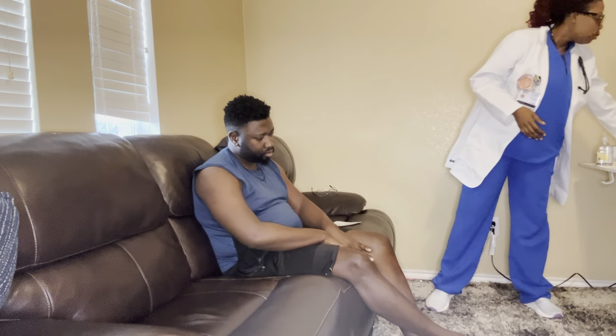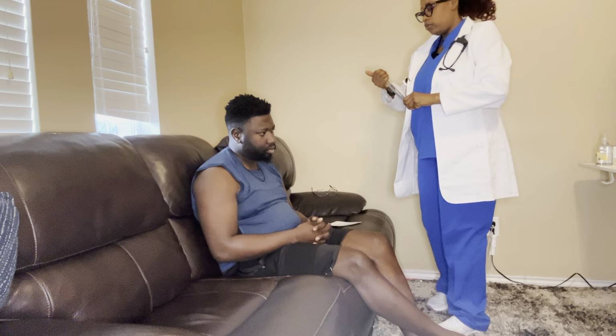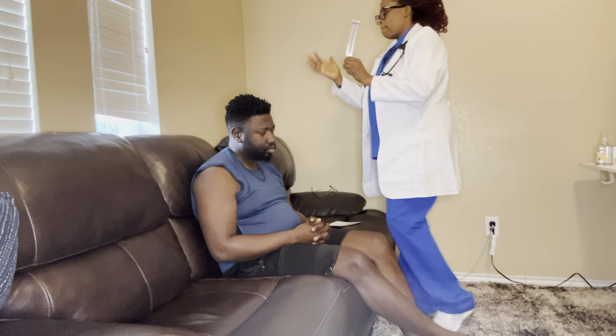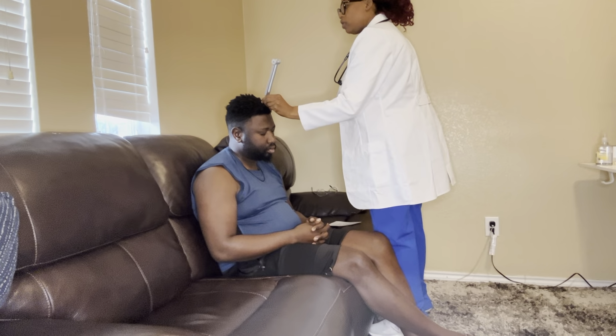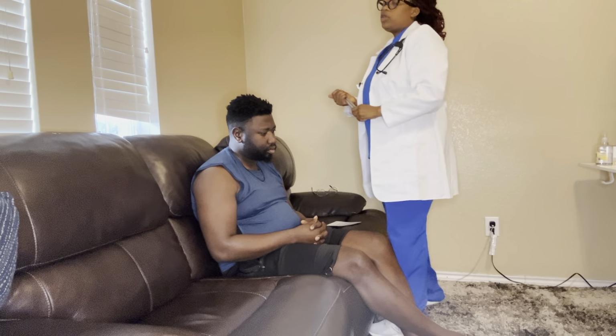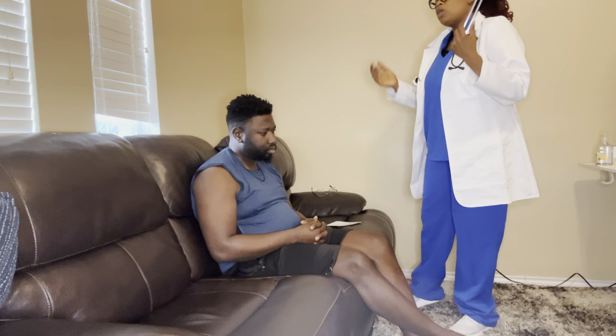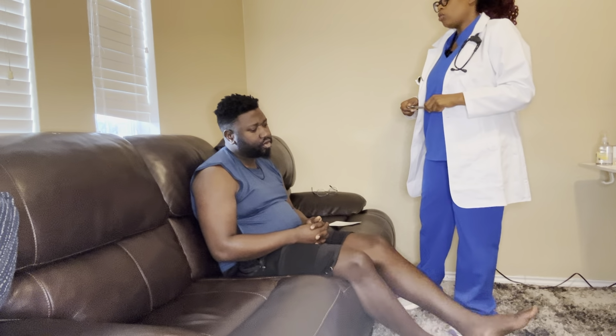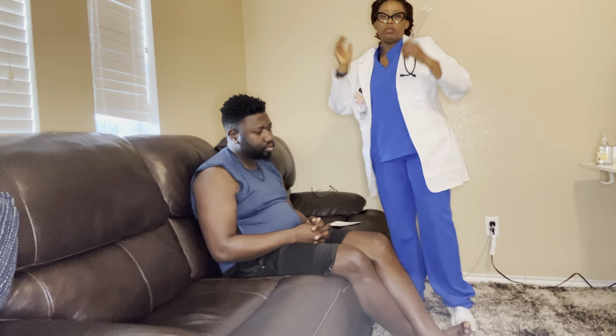I'm gonna perform the Weber test using the tuning fork. Tell me, just say no when you stop hearing the sound. No. Okay. Did you hear the sound in one ear, in both ears, or none at all? Both ears. Okay. Able to hear the vibrations and the tone in both ears.